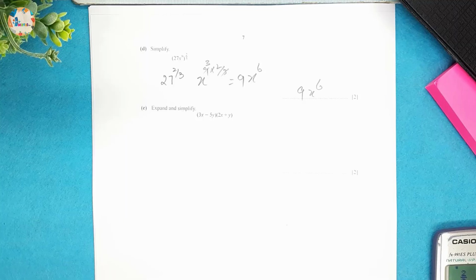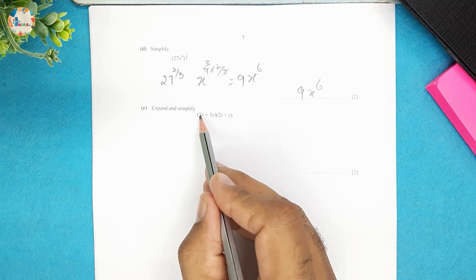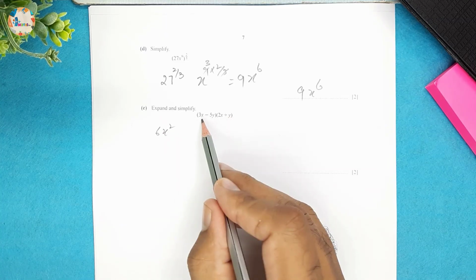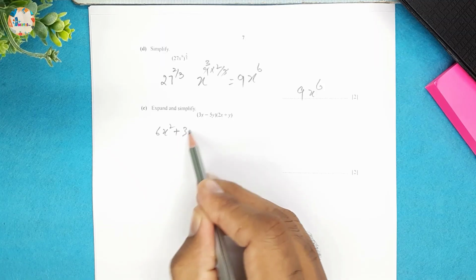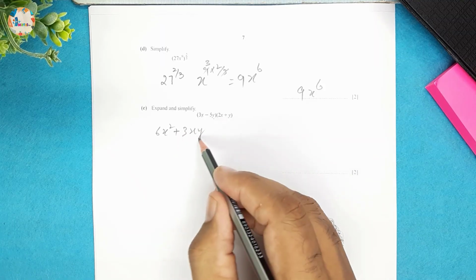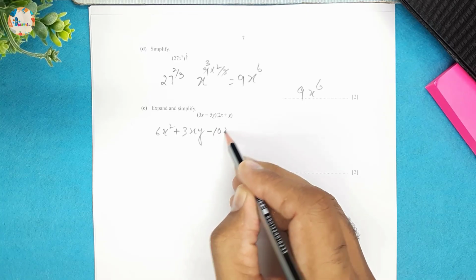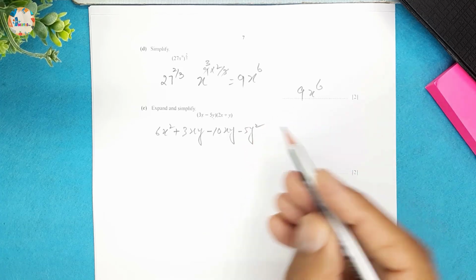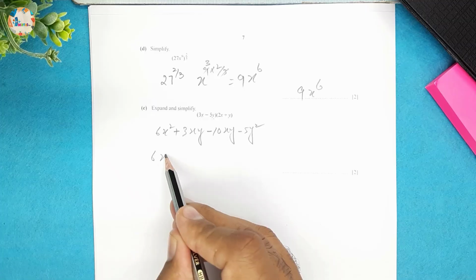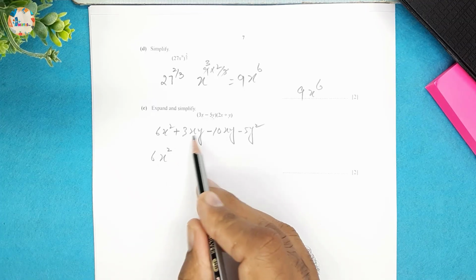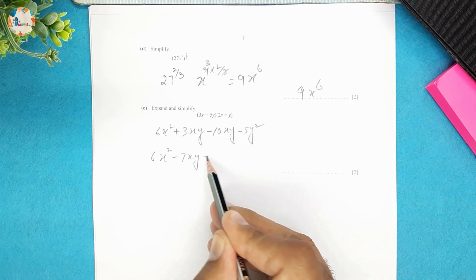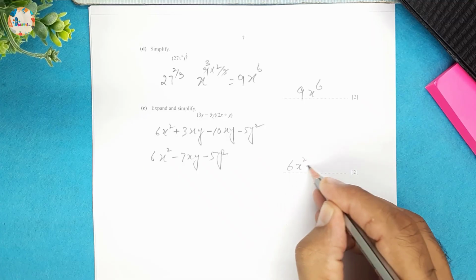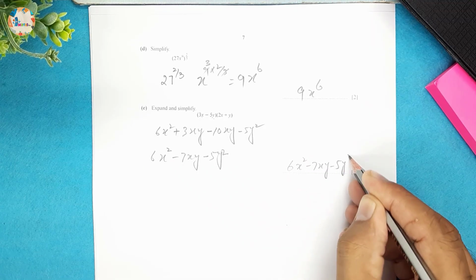will be our answer. Then expand and simplify. This will be 6x squared, 3x multiplied by plus y will be plus 3xy, then minus y will be multiplied by minus 10xy, and this will be multiplied by this, it will be minus 5y squared. Now we can simplify in like terms, we can add, so 6x squared, and this will be minus 7xy and minus 5y squared. This will be our final answer, 6x squared minus 7xy minus 5y squared.